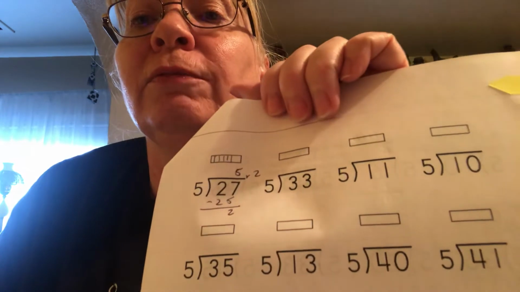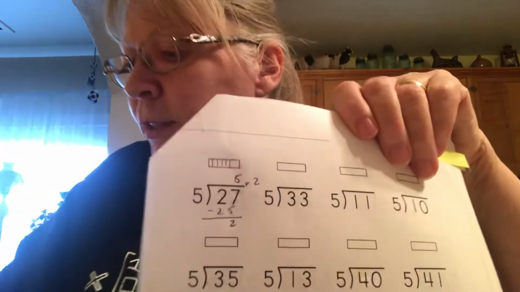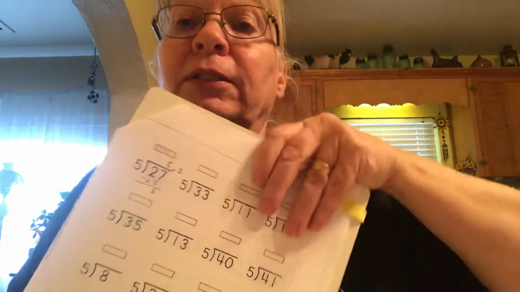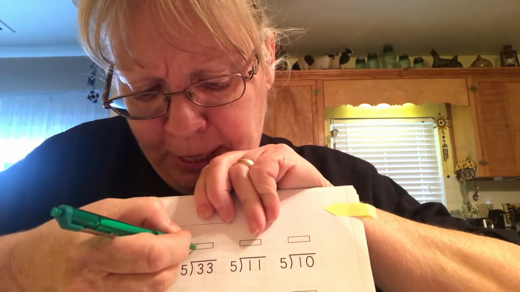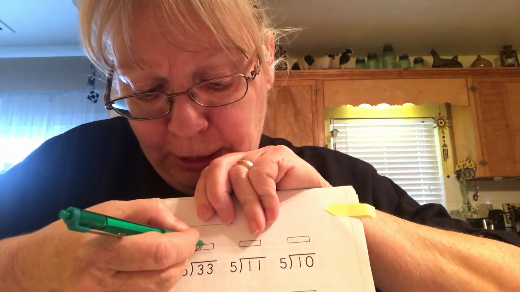Let's look at the next one. 5 into 33, okay. Let's see if I can keep this. Okay, so I'm going to go 5, 10, 15, 20, 25, 30. If I do any more, that'll be 35, and that'll be too much. So I have got 1, 2, 3, 4, 5, 6 tally marks.